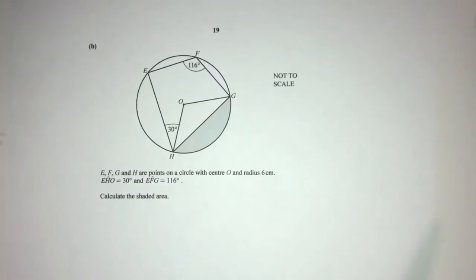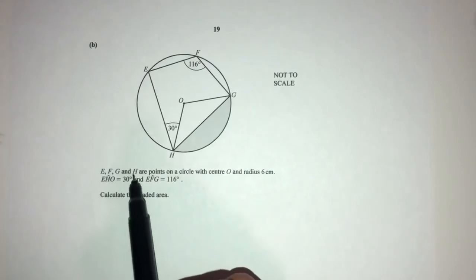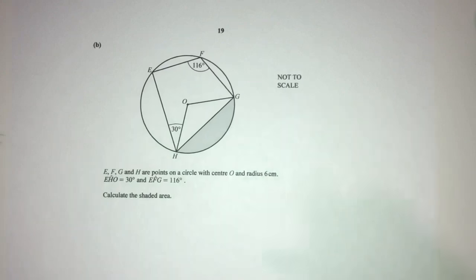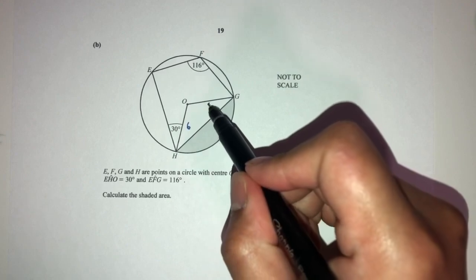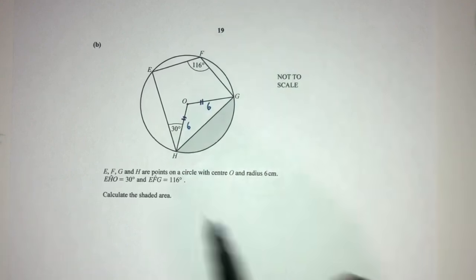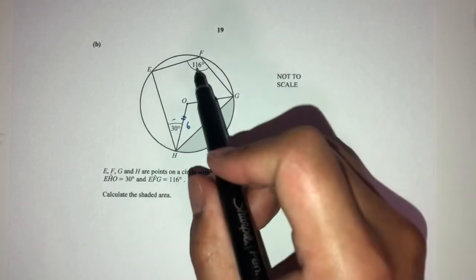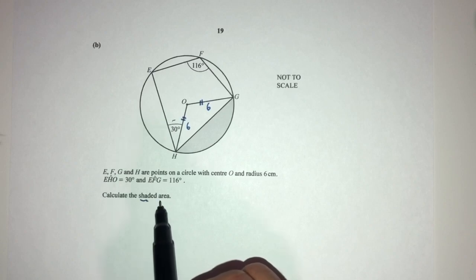Now let's move on to question part B. So here we have this shape. EFGH are points on the circle as well. They touch the circle. Good to know. The radius is 6, so this is 6 and this is 6 radius. Now the angle is 30 here and EFG is 116. Alright, good to know. So we have to find the area that is shaded.